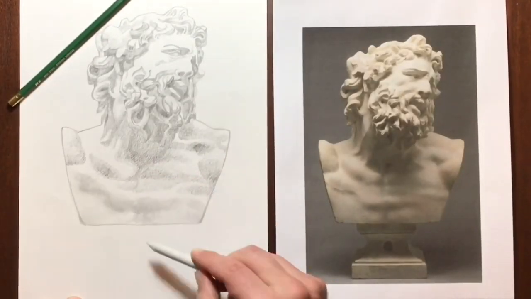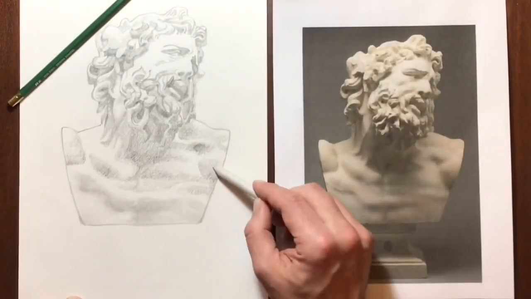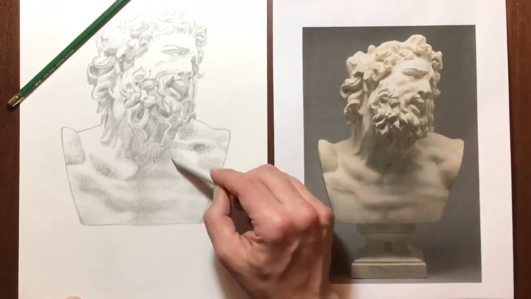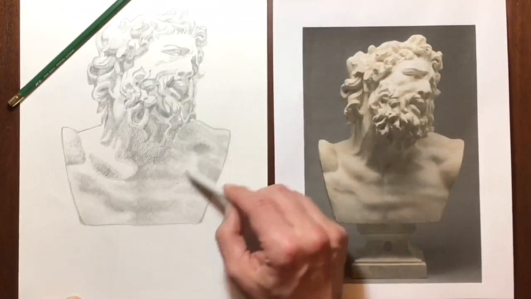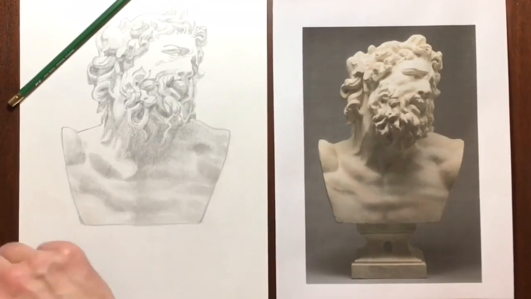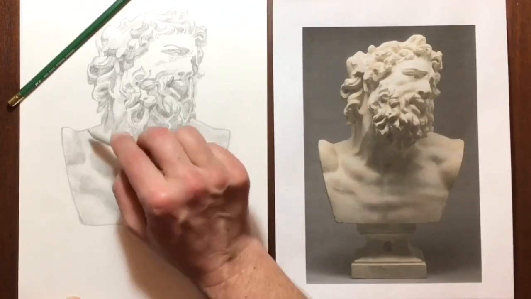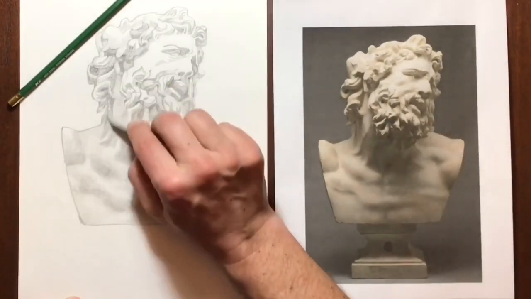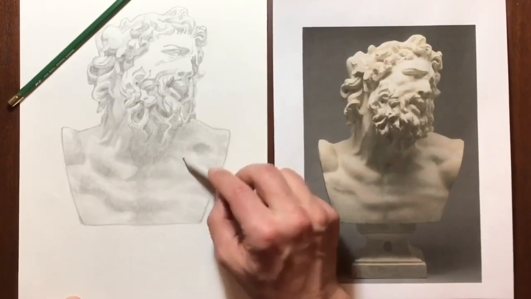The next step is to take a tortillon, a blending stick, or a paper towel, a finger, a rag, whatever, and smooth out the drawing. This will darken it up a bit, and that's okay. The next step, when you're done with blending the whole thing, you'll see that it all looks a little bit too gray, too in the middle of the tone.